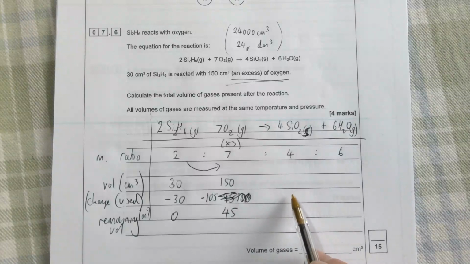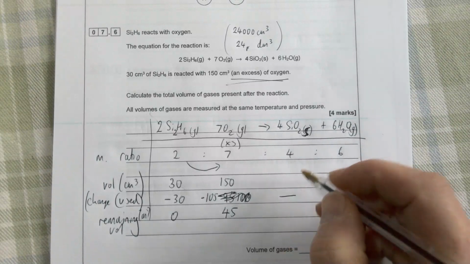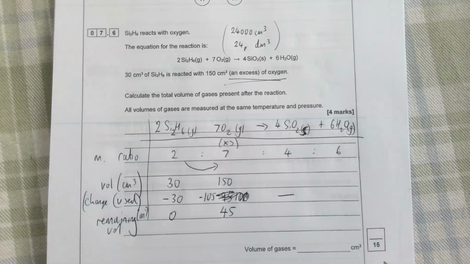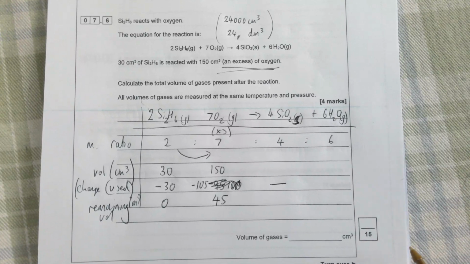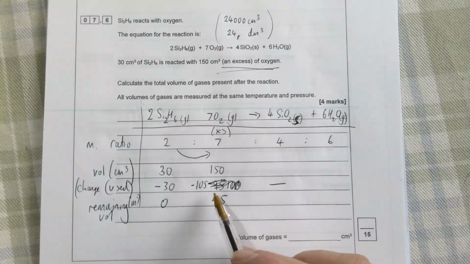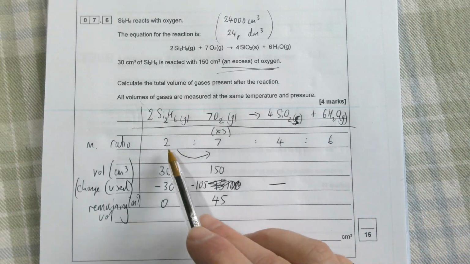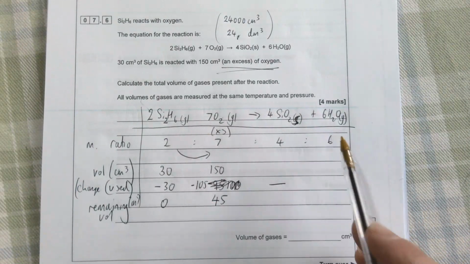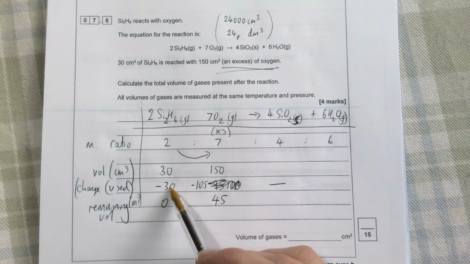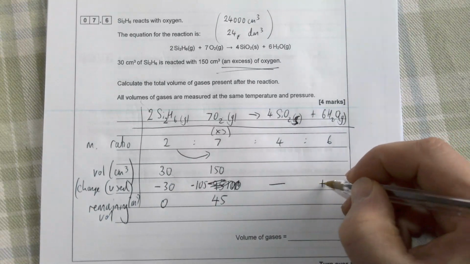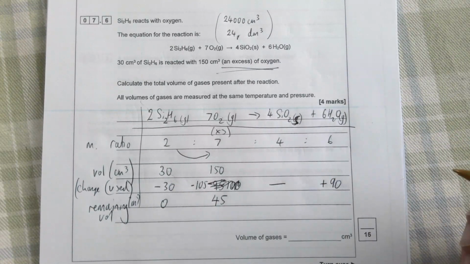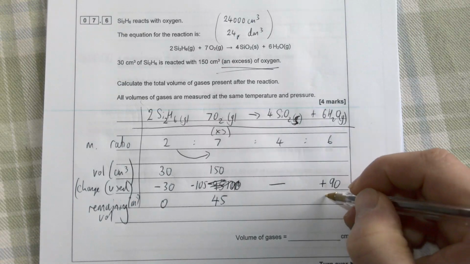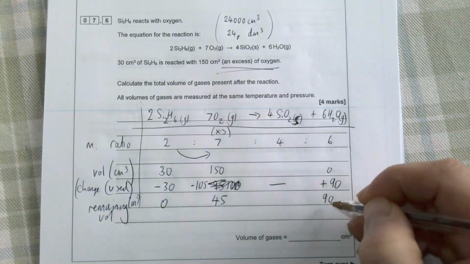So how much of the silicon dioxide is produced is irrelevant because it's a solid. Solids don't have a volume, in comparison to gases at least. And the ratio between the silane and the water is 1 to 3, 2 to 6. So we can times this by 3, and so we must make 90 centimeters cubed of water. Lots of you worked that out, so well done. So we start with 0 and we end up with 90.